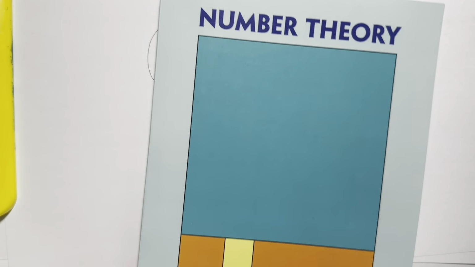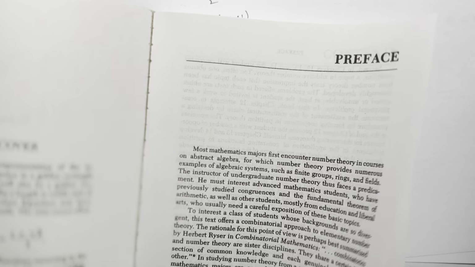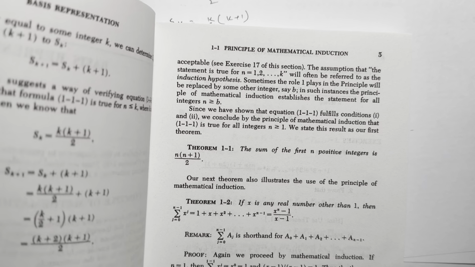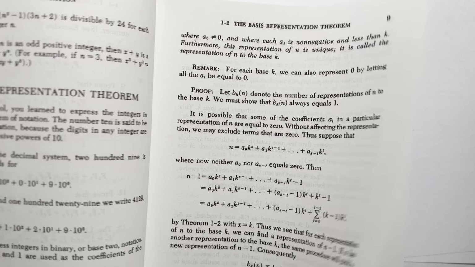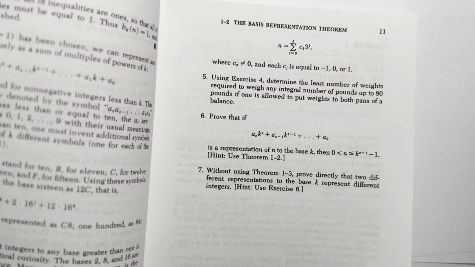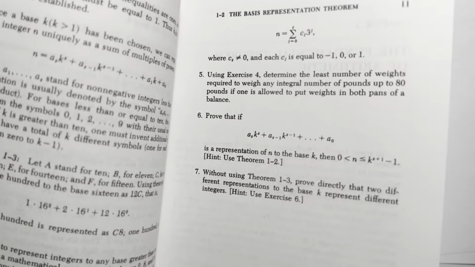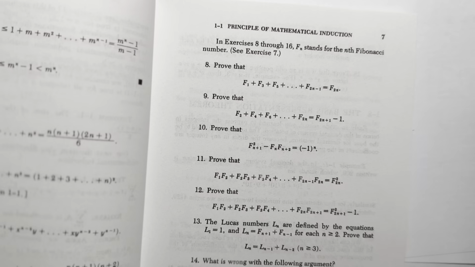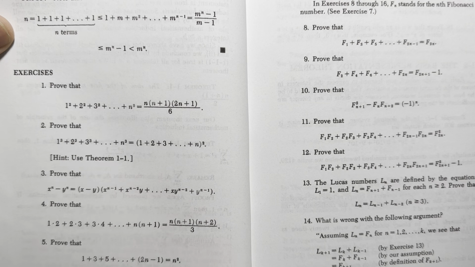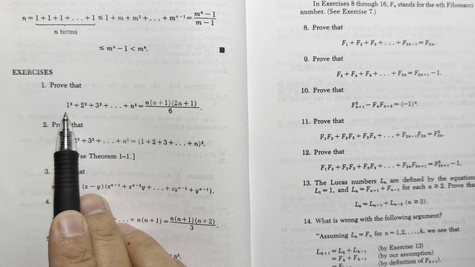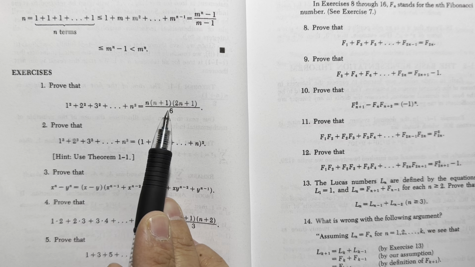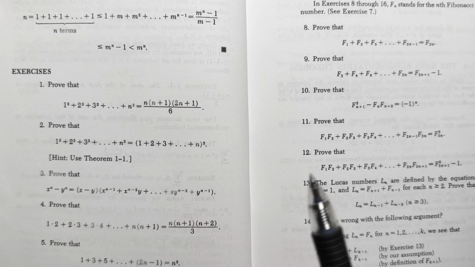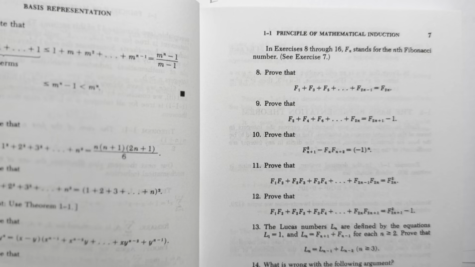For instance, in this book by George Andrews on number theory, actually the first chapter itself is on mathematical induction, the principle of mathematical induction. And if you look at some of the questions he has given, let's look at the questions. We have another question, which is the sum of squares of the natural numbers, 1 squared plus 2 squared plus 3 squared up to n squared, which is n(n+1)(2n+1)/6. You can do this. This is also fairly simple.